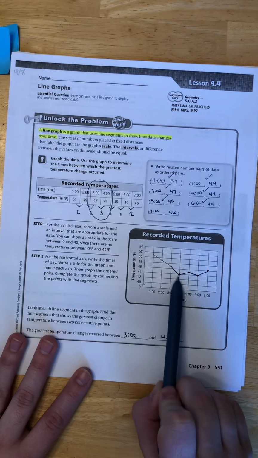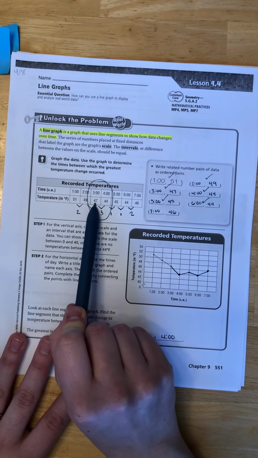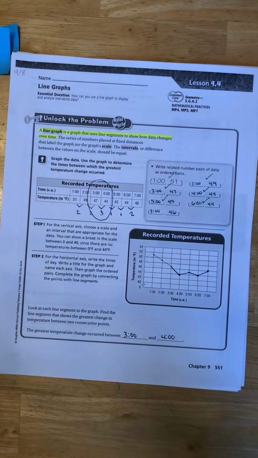Again, if you couldn't tell that just by looking at the graph, find the difference between each time, and then we were looking for that biggest one.